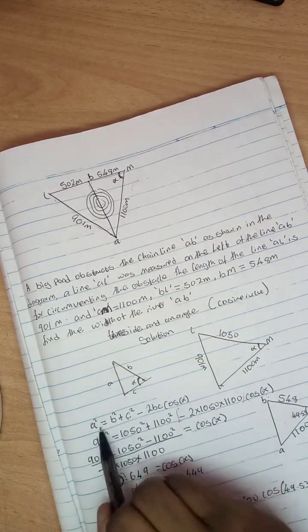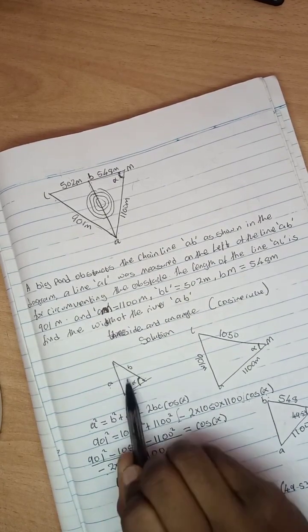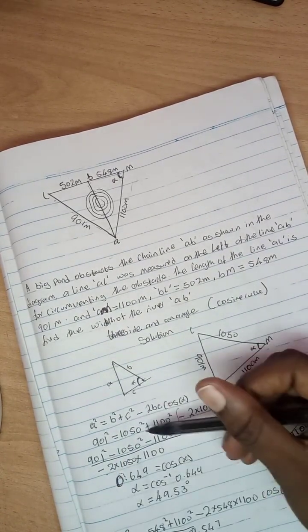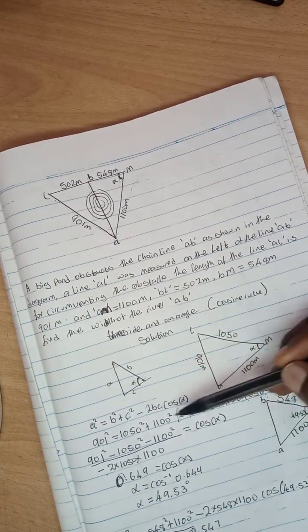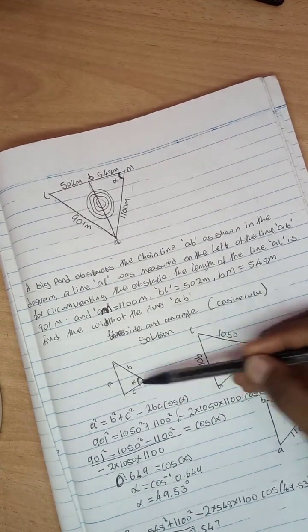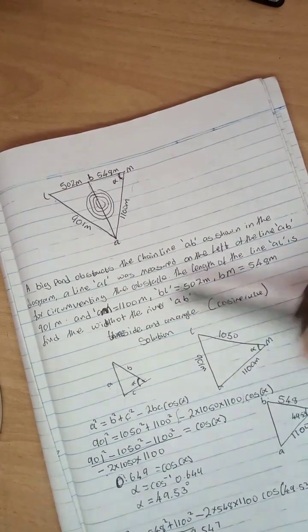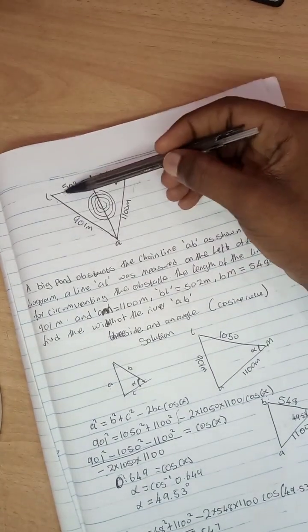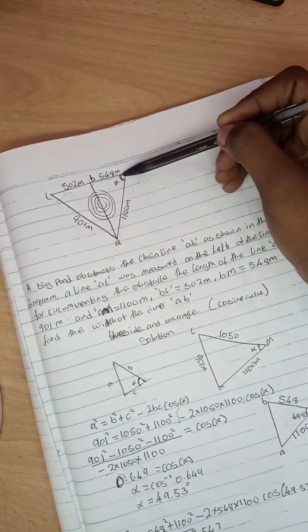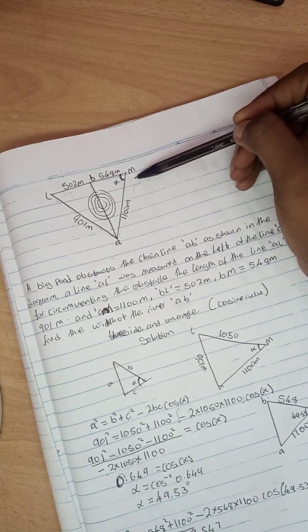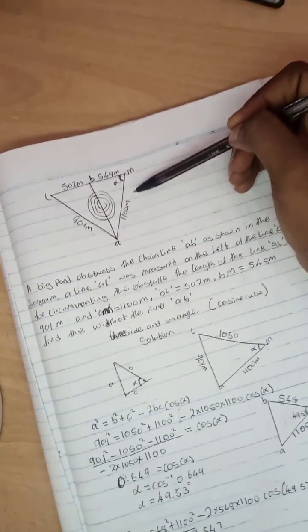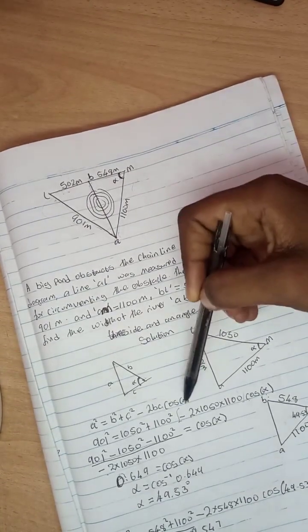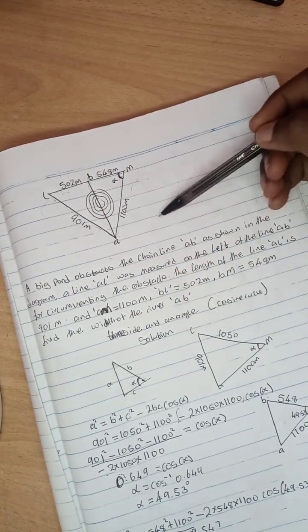So a square will be equal to b square plus c square minus 2bc times cos alpha. That's the cos of the angle that you're looking for. So if we are going to use that here, we don't have this angle, but we can look at the whole triangle and see that we have the 3 sides. So what can we do? We can make this angle the subject of formula, right?